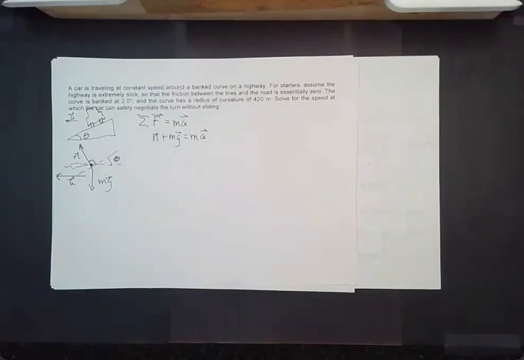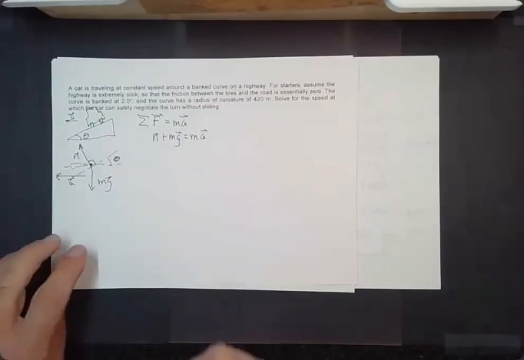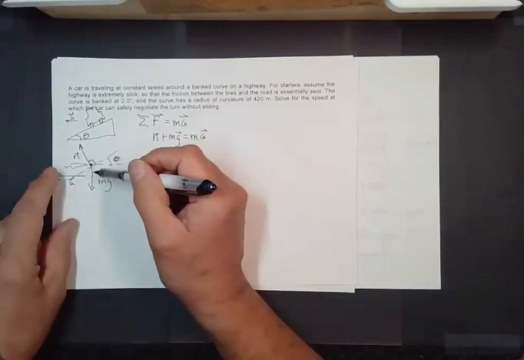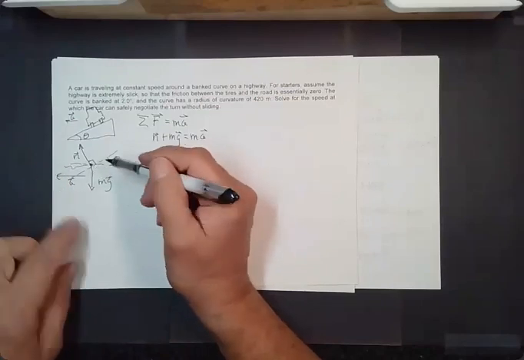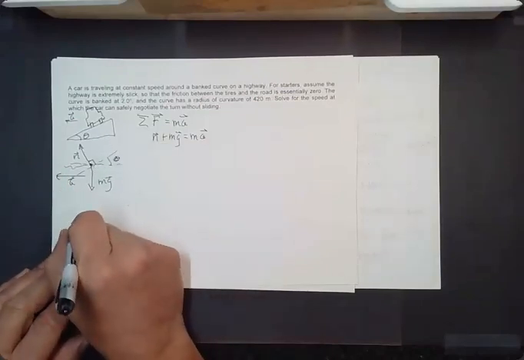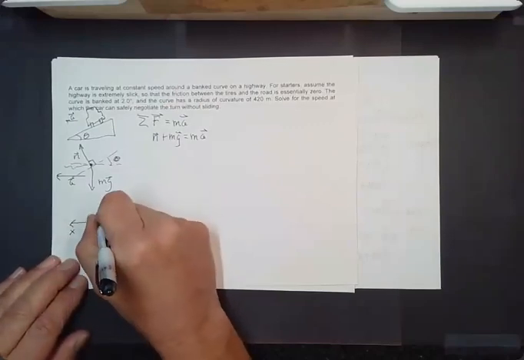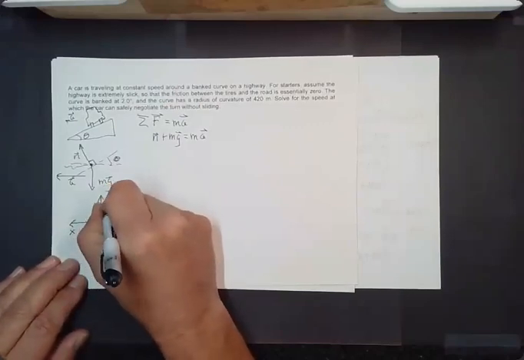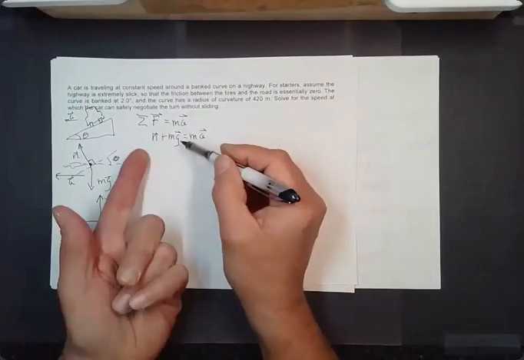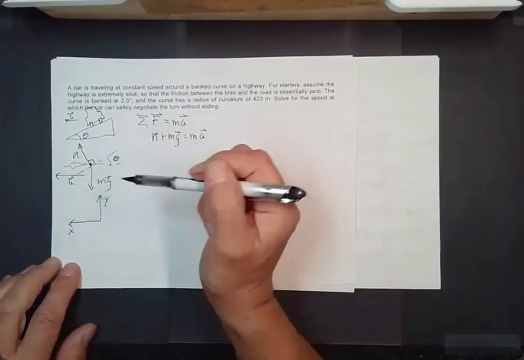And let's see, I think I'm going to go with the coordinate system. If I go with a coordinate system that'll have X pointing this way and Y pointing this way, I've got three vectors in this problem.